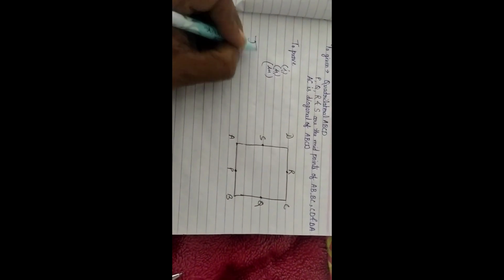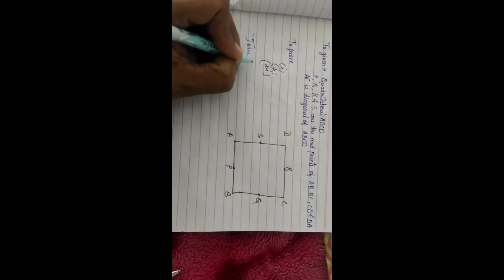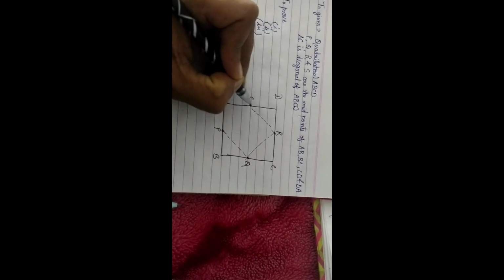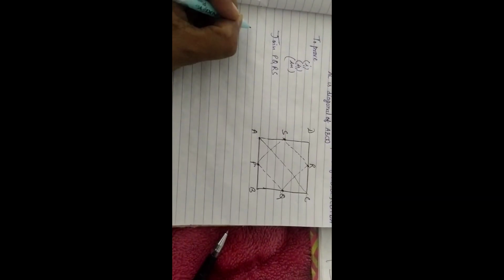We'll join PQRS, and AC is a diagonal. Okay, now we'll prove it.